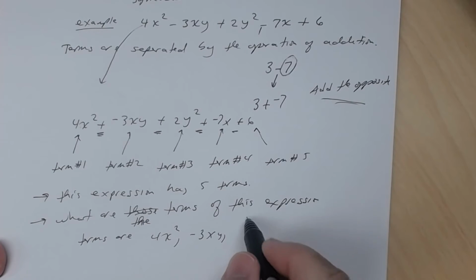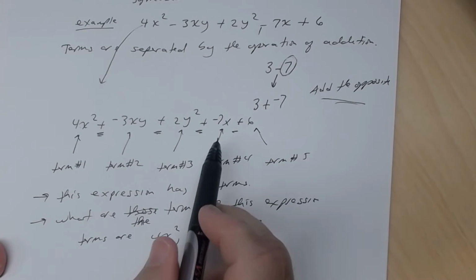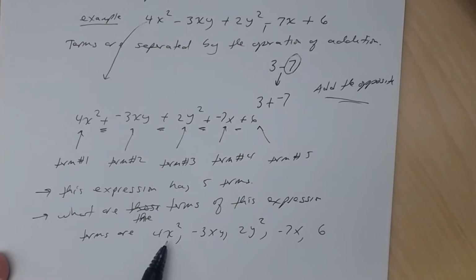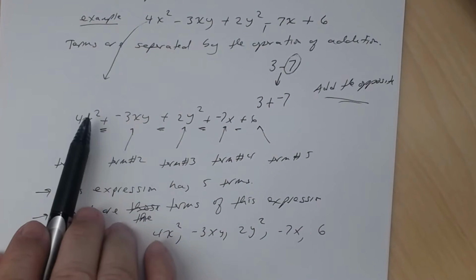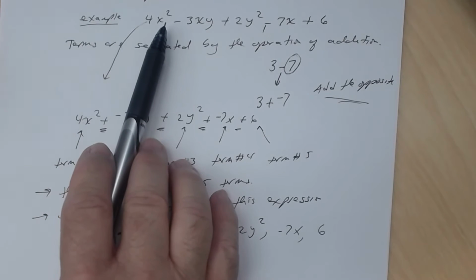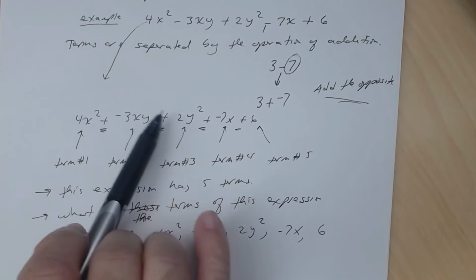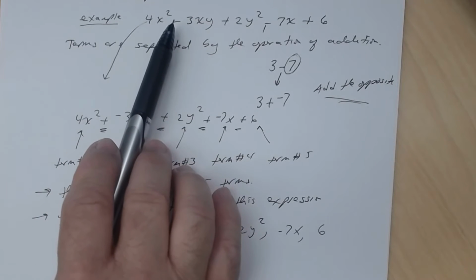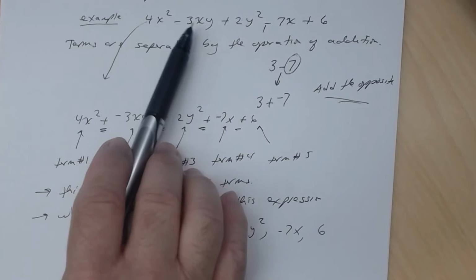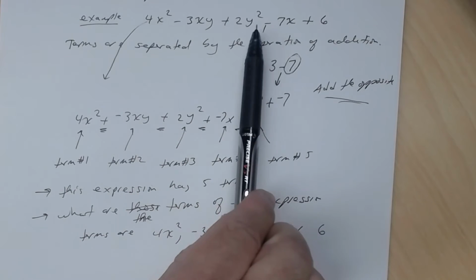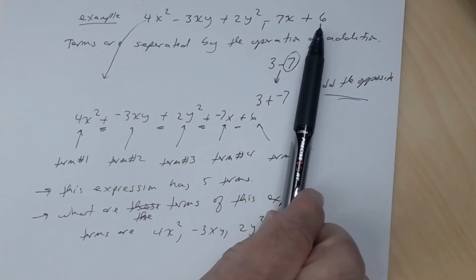Then the next term is a positive 2y squared. Then the next term is a negative 7x. And then the next term is a positive 6. So those are your terms. When you're dealing with polynomials later on as well, the idea of terms comes back. So remember, if you have subtraction, think of this as adding the opposite. So this is a positive 4x squared, a negative 3xy, a positive 2y squared, a negative 7x, and a positive 6.